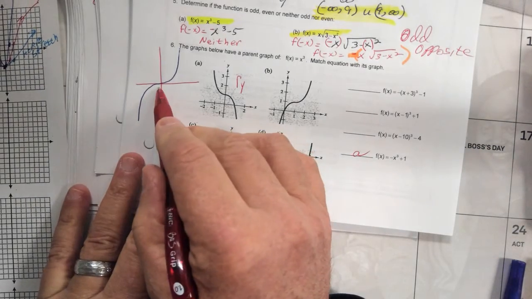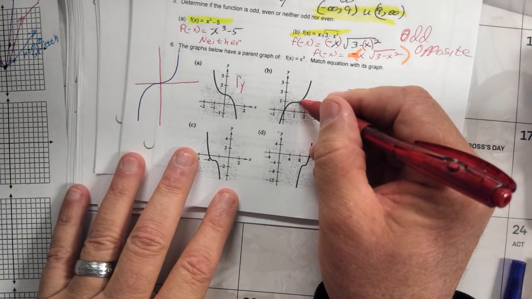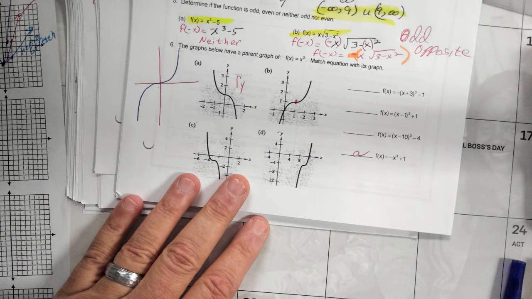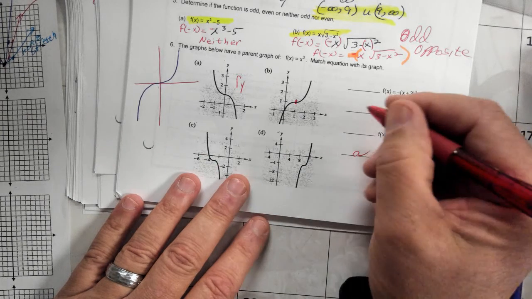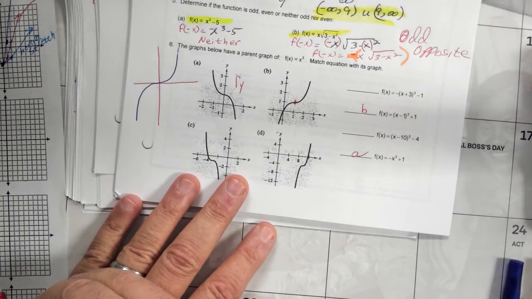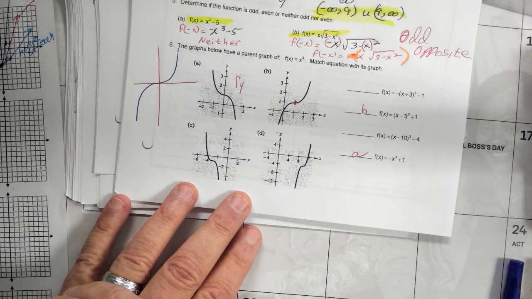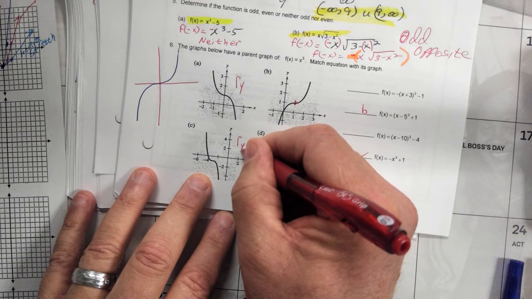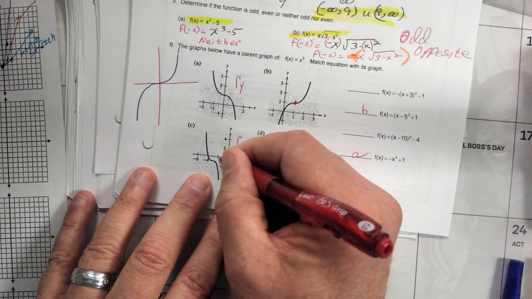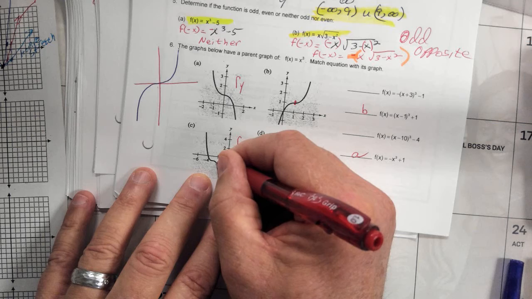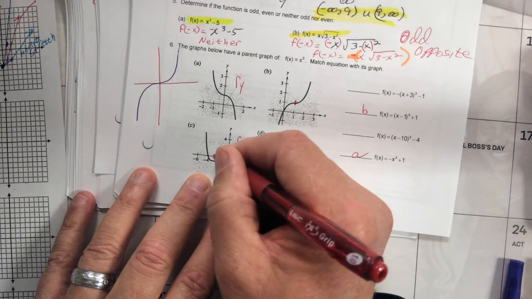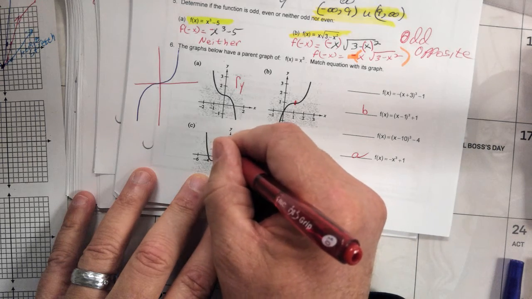What about the next one? This is the parent function. The vertex looks like it moved to what? 1, 1. Which one is that? The second one. It's B. Please note. The next one. The vertex reflected over the y, and it got shifted what? That looks like -2, maybe -3, I don't know. -3, -1, it looks like.